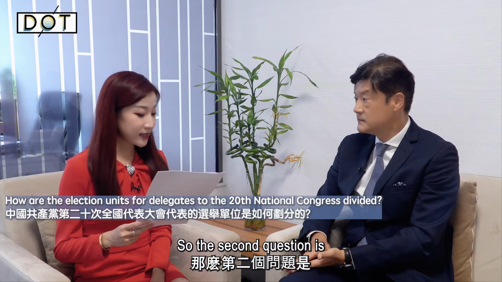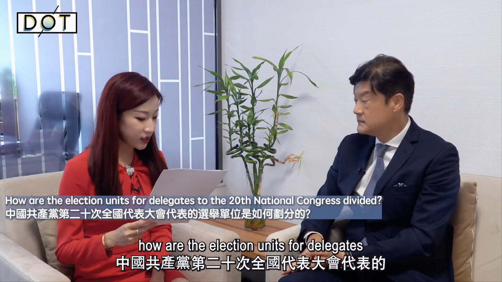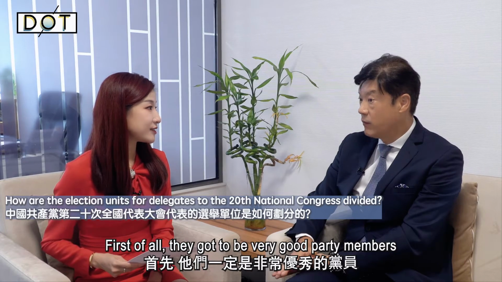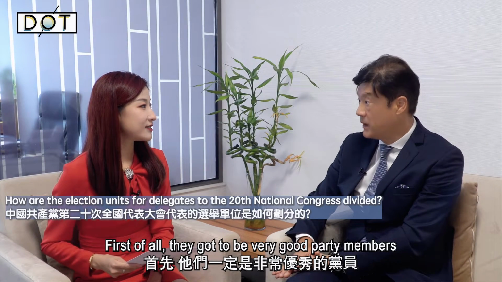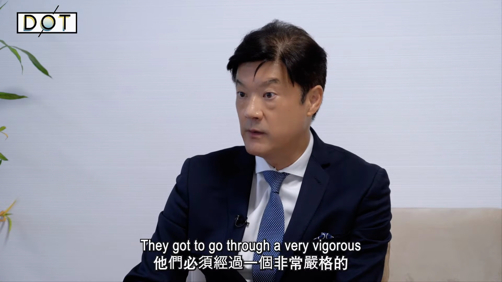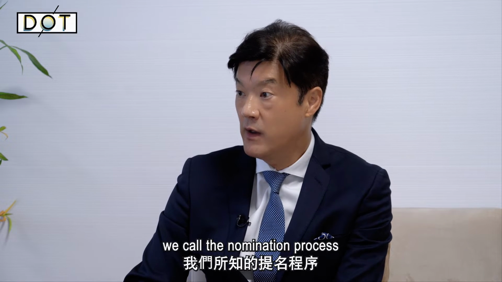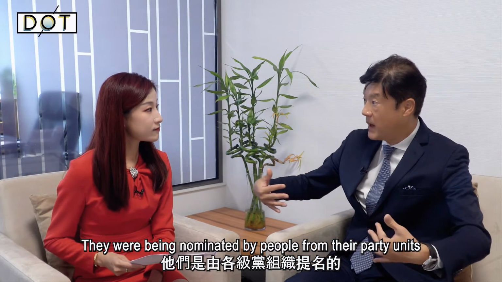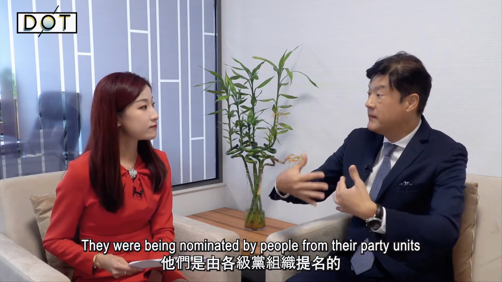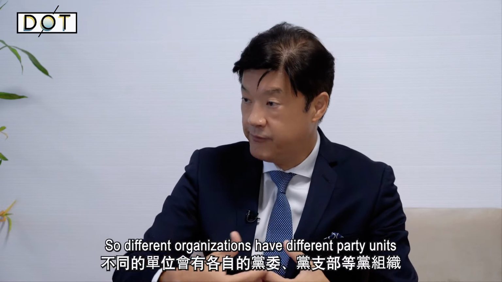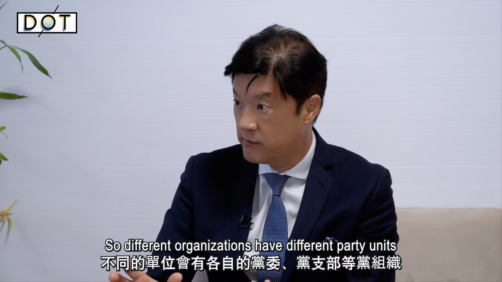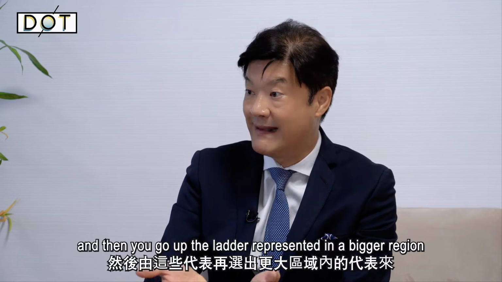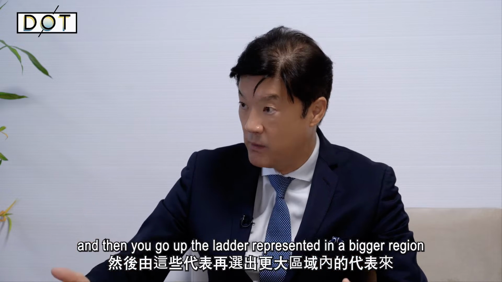So the second question is, how are the election units for delegates to the 20th National Congress divided? Well, first of all, they have to be a very good party member. They have to go through a very rigorous nomination process. They are nominated by people from their party unit. Different organizations have different party units, and within the party unit, you have to be representing them. And then you go up the ladder, representing a bigger region.